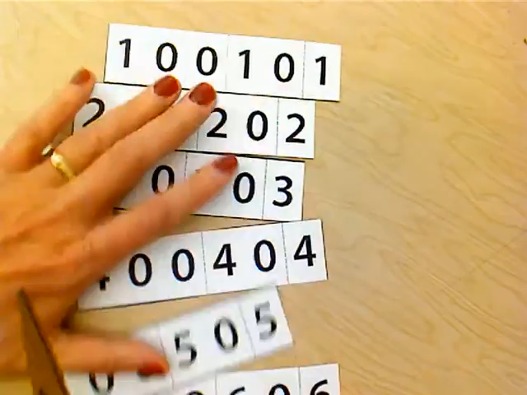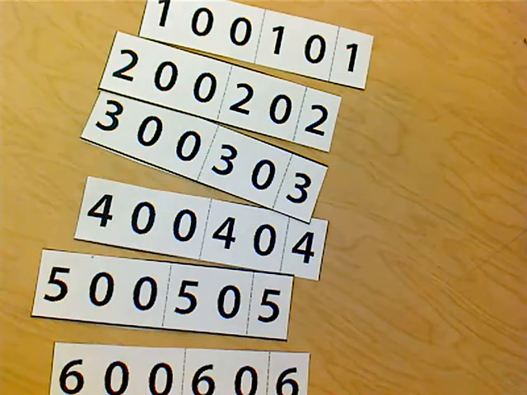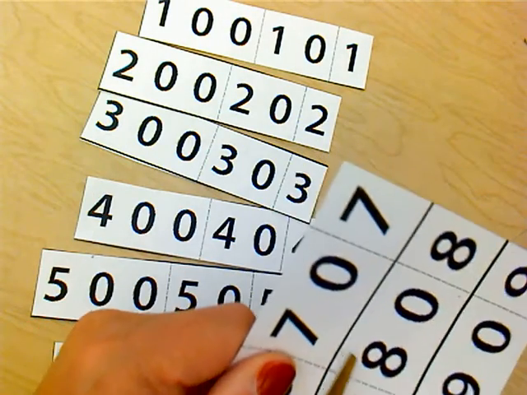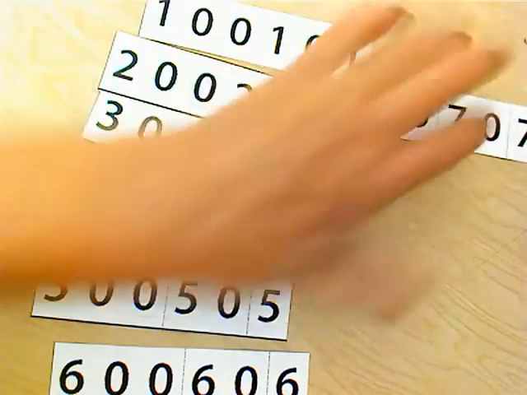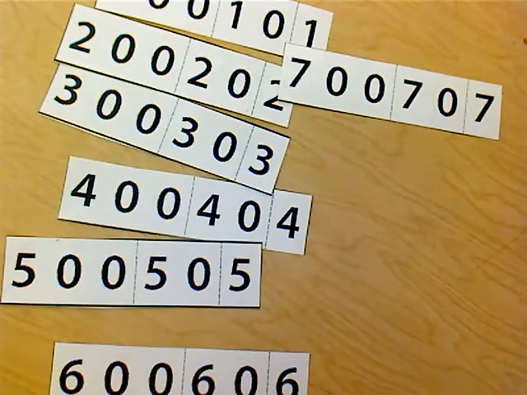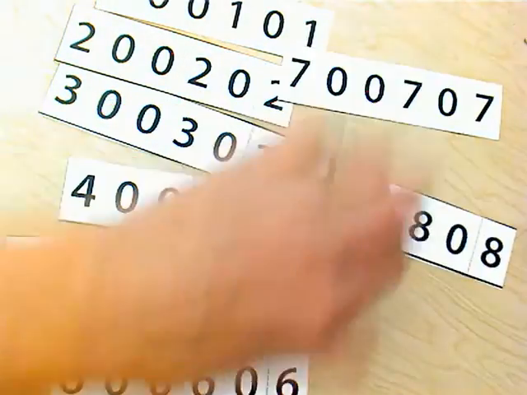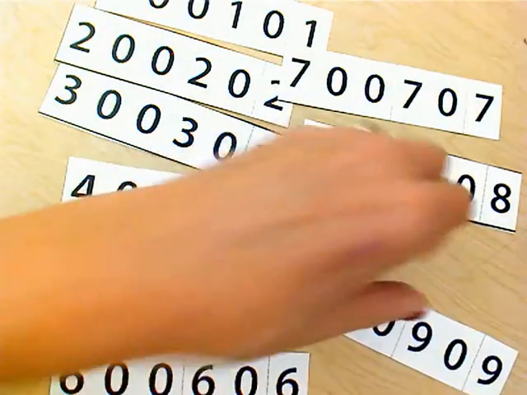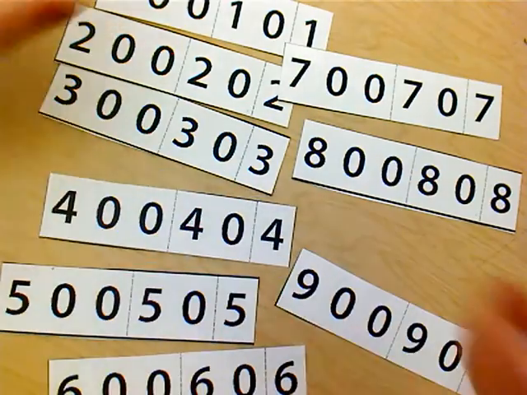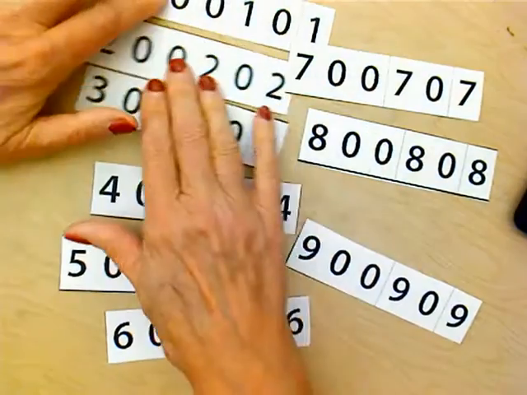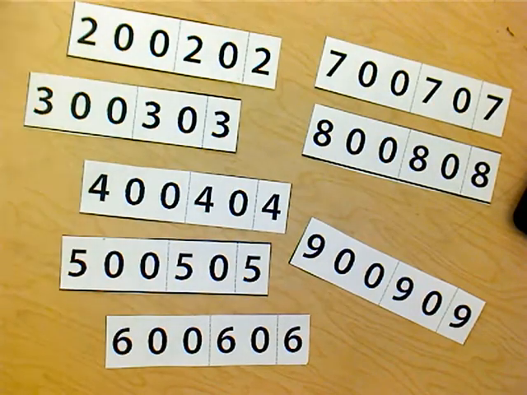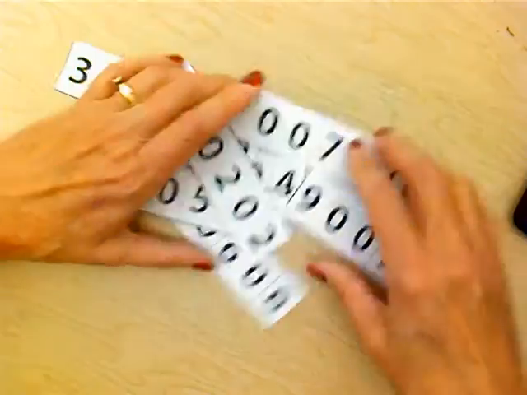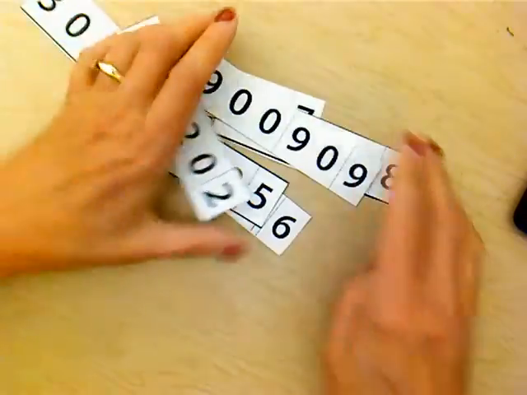Okay, so I've cut those first ones apart, and now I'm going to cut these strips apart. So there's the 700s, 70 and 7. Here's the 800s, 80 and 8, and there's the 900s, 90 and 9. So let's just give you a good close look. So you're cutting those into strips like that, and then I'm going to just put those into a little pile because we're not done cutting.